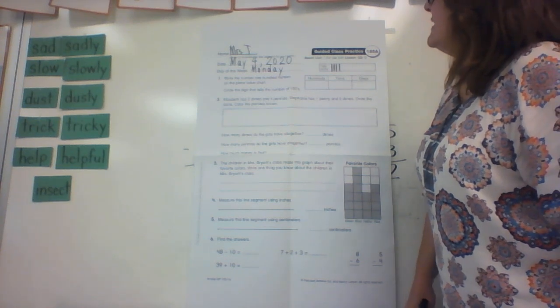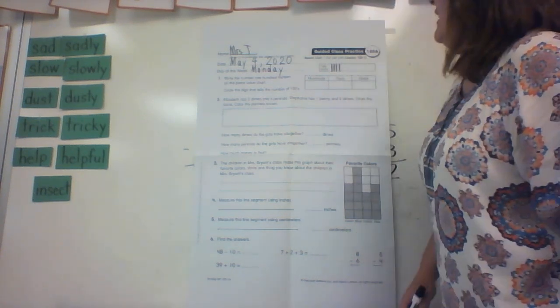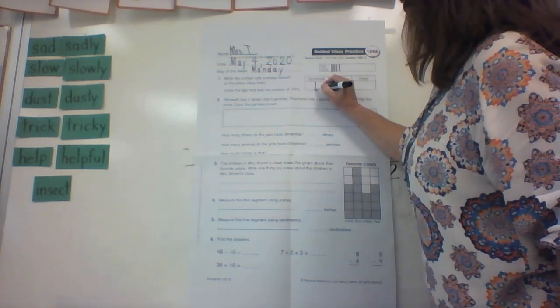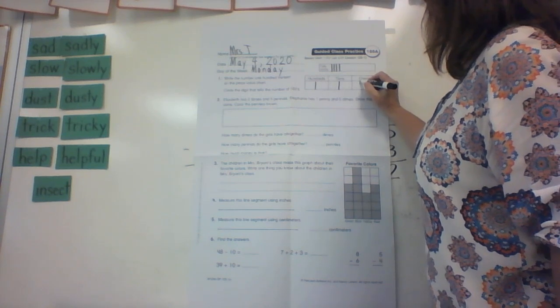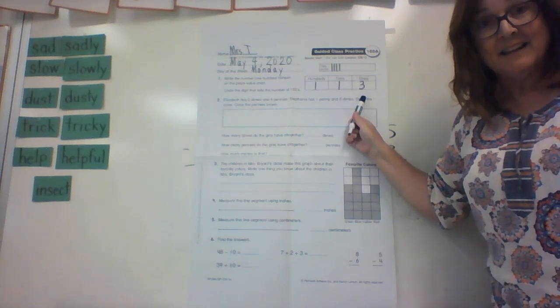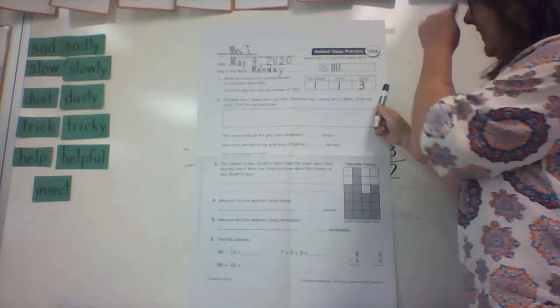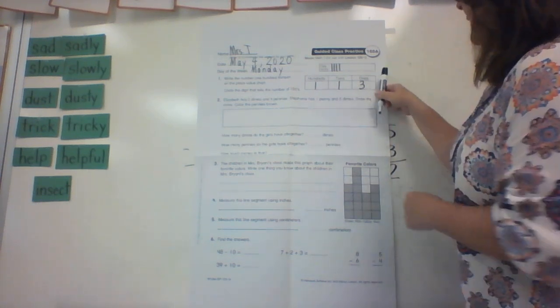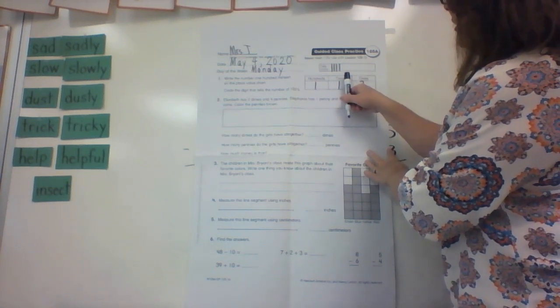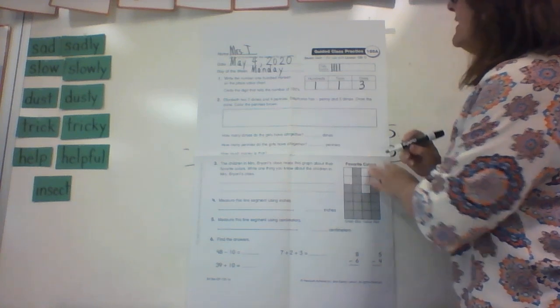Okay, number 1. Today we're writing the number 113 on the place value chart. So here we go. 1, 1, 3. That is the number 113. Okay, now don't forget we always have the last digit is the 1, then we go to tens, then the hundreds.